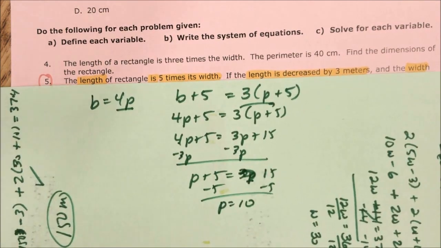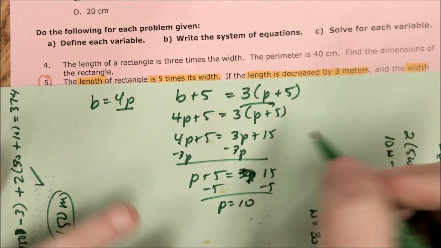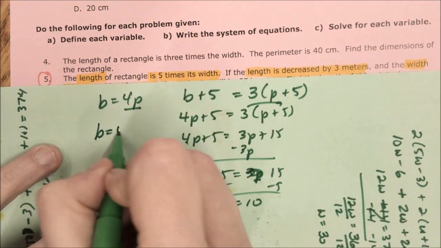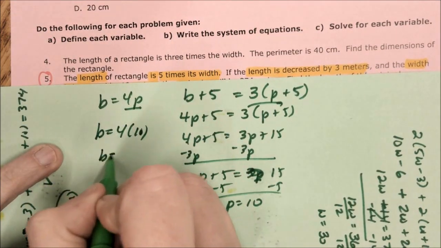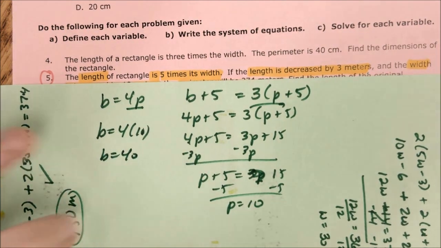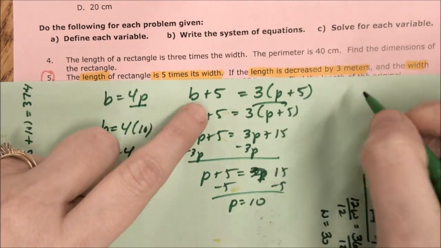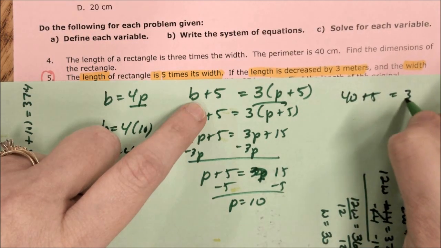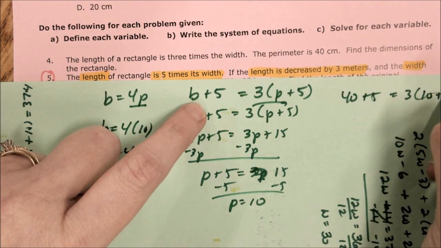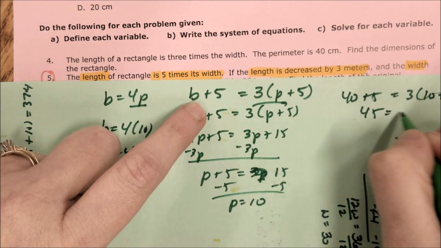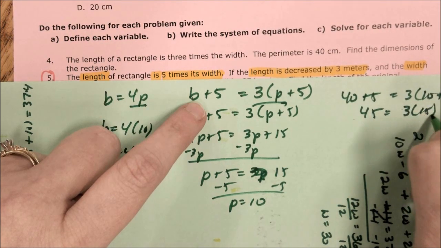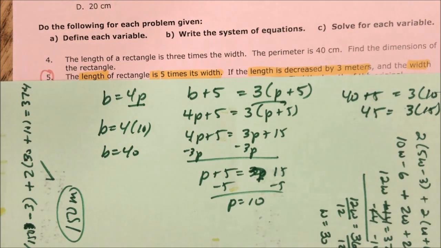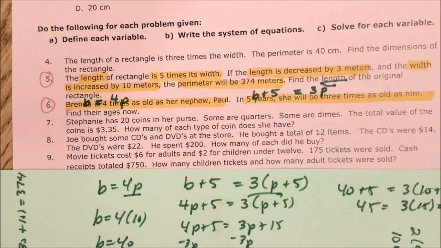Paul is 10, y'all, yes! Okay, let's see if this works. Then Brenda is 4 times 10, which makes Brenda 40, okay? And if we're right, Brenda plus 5, 40 plus 5 should equal 3 times 10 plus 5. 45 equals 3 times 15, which is 45. Yes! Y'all got it!